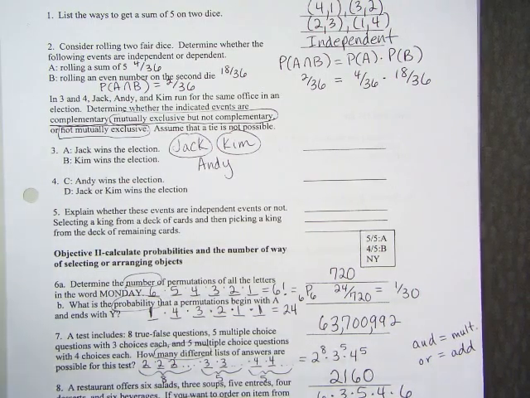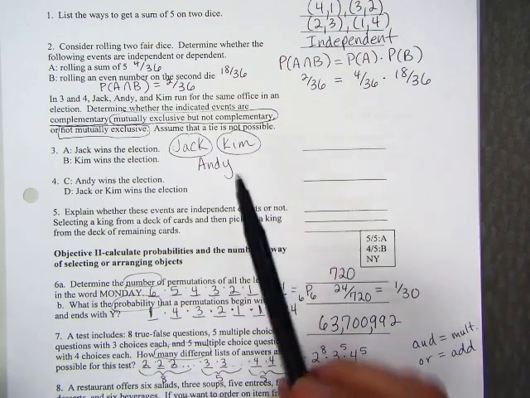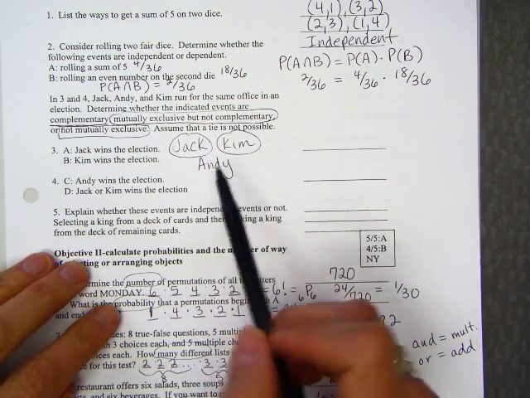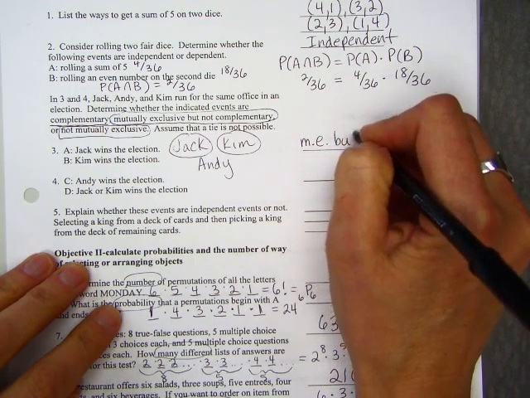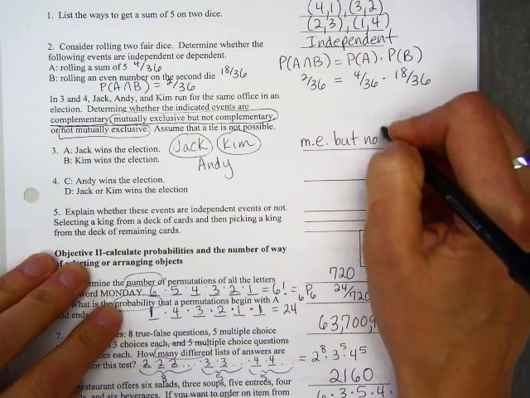All right, so they definitely don't overlap. Jack and Kim can't win at the same time. Again, no ties are possible. And we didn't say anything about Andy. So these events are mutually exclusive, but not complementary.